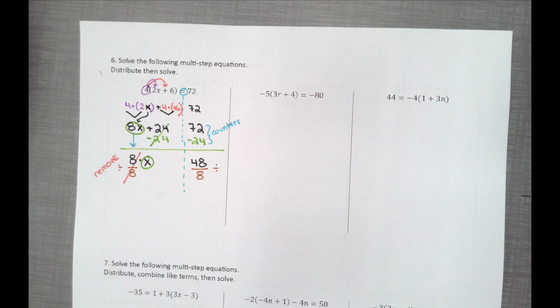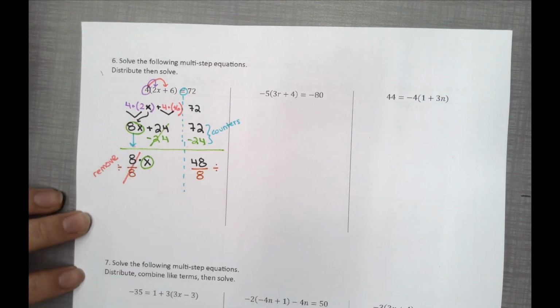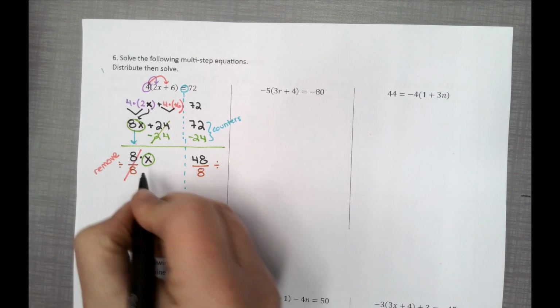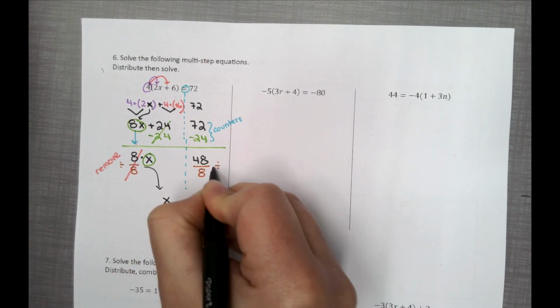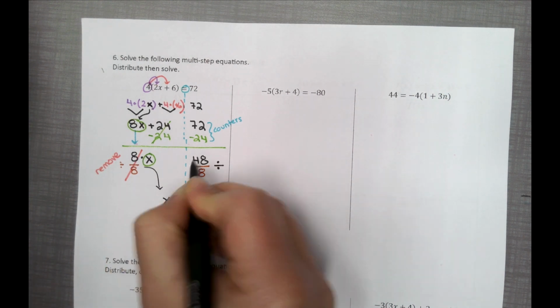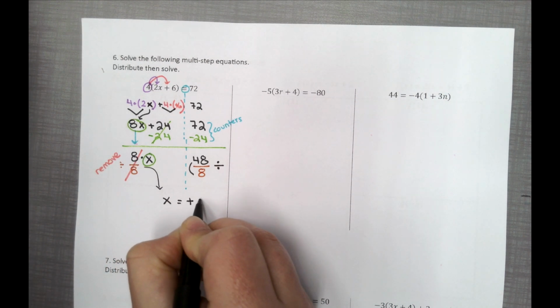And on this side, we have 48 divided by 8, which are both positives, which gives us a positive 6. So bring down your x. Let me find my black marker. Again, this side we're dividing. Positive, positive gives me a positive. And then our answer is 6.